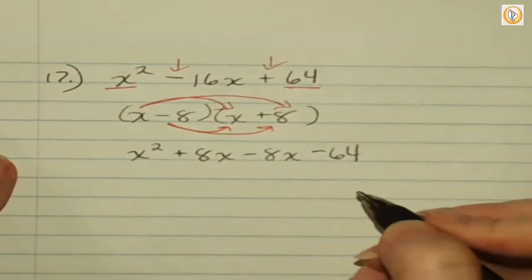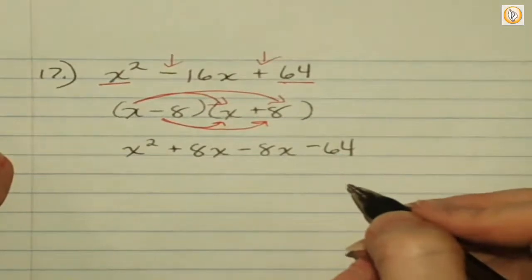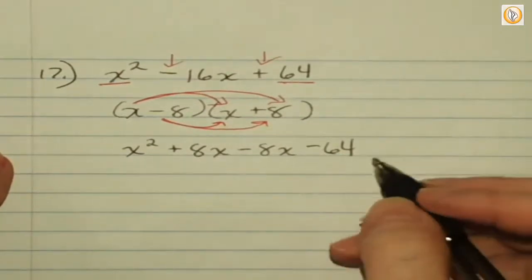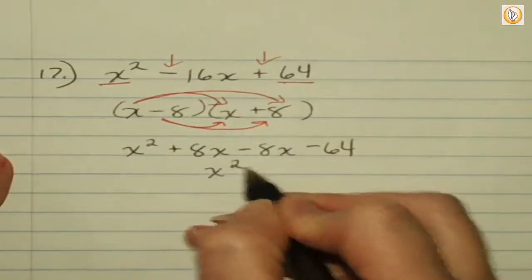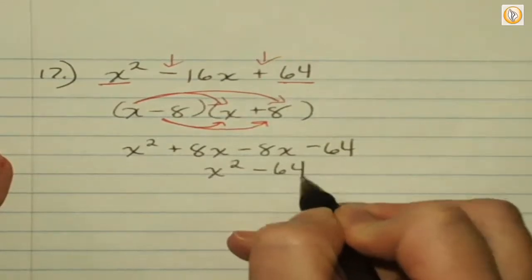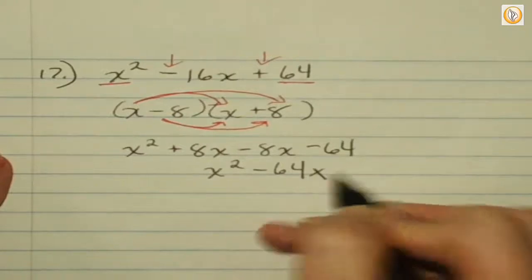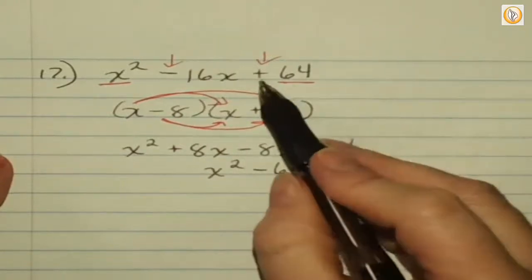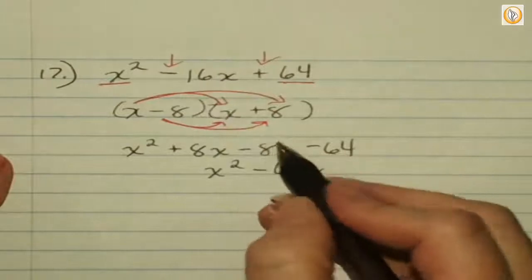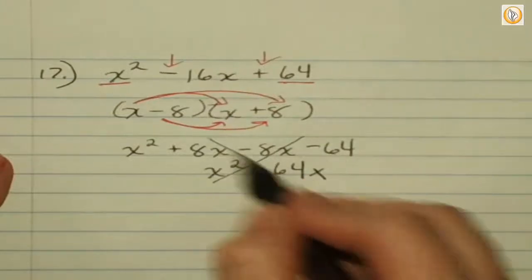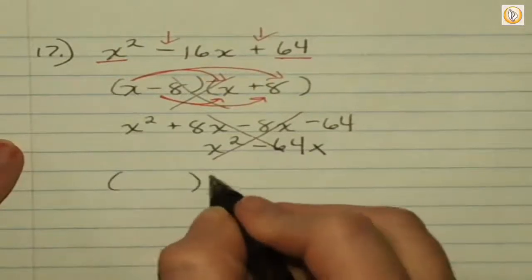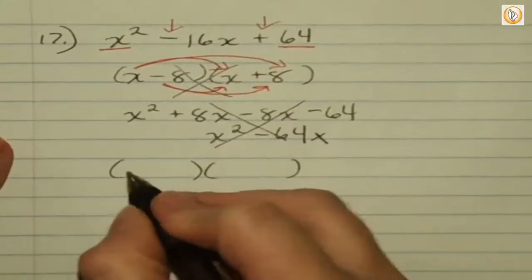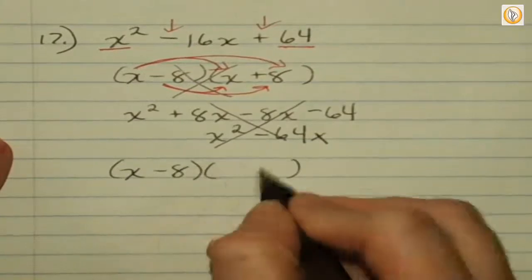So are we going in the right direction? Because this would give us x squared minus 64. So that won't work, because we have a plus and we have this. So you want to try again? Bingo. Both have to be negative.